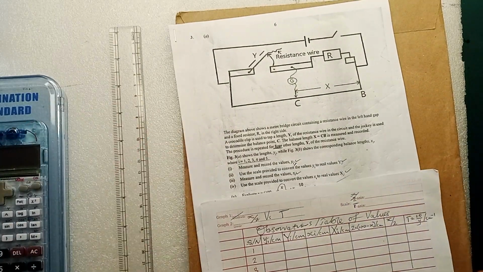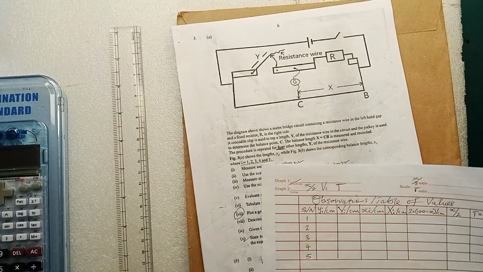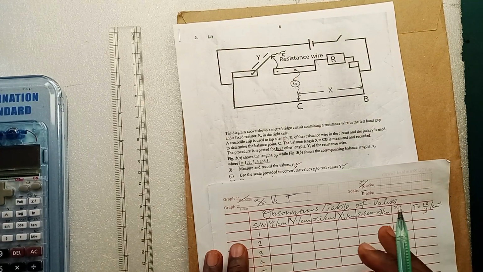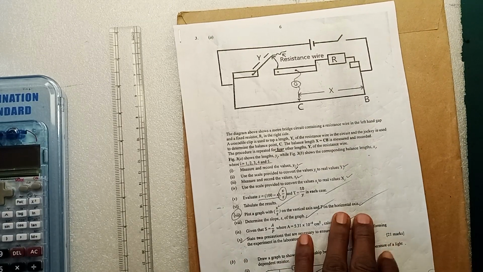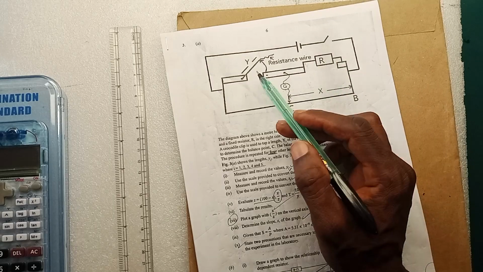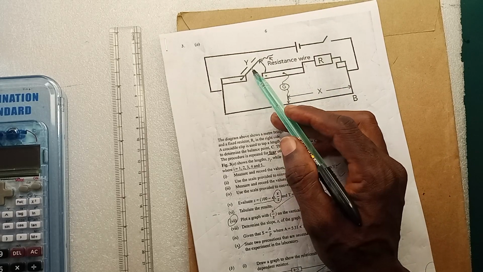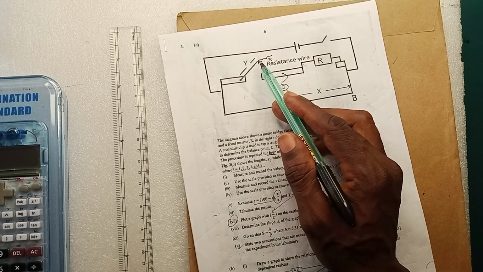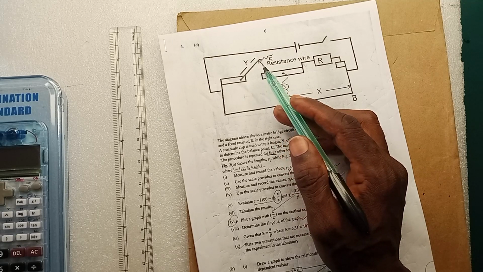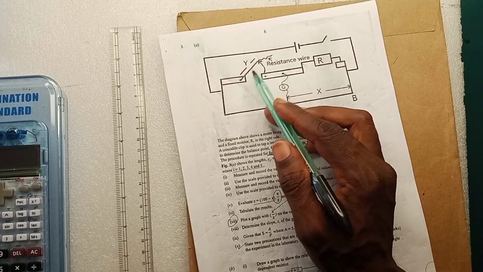The next thing to do is the alternative to practicals. Without wasting more time, the controlled variable in this experiment, the standard resistor, is fixed. The length of the wire is varied. Remember that an increase in the length of the wire will cause the resistance of the wire to increase.